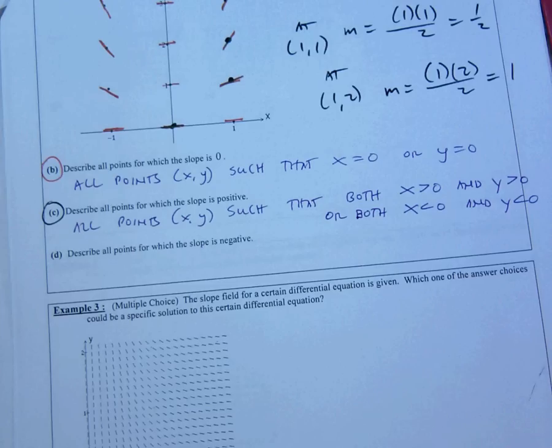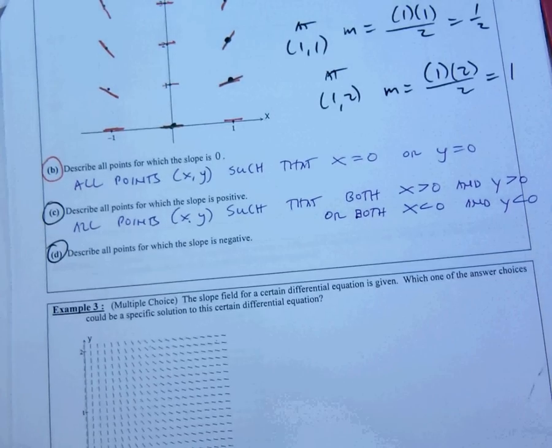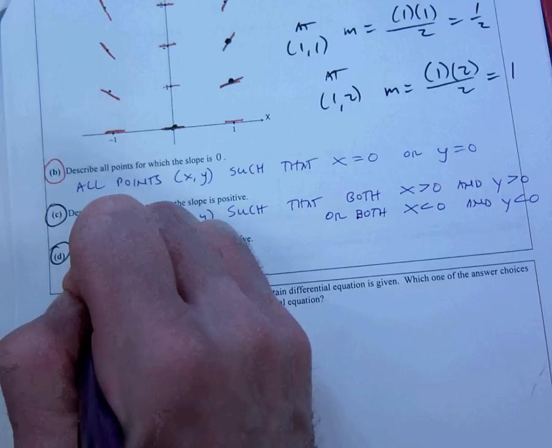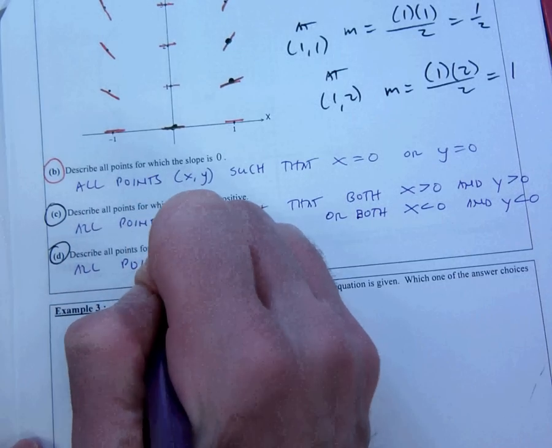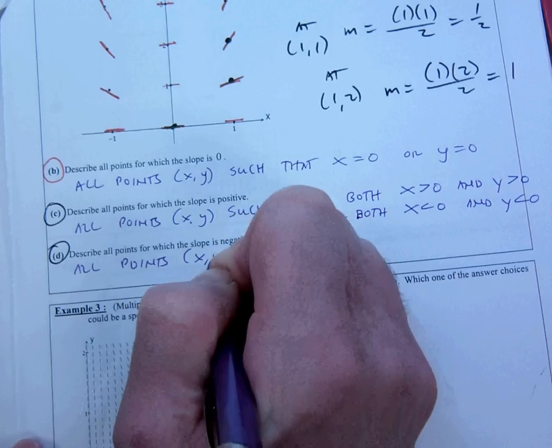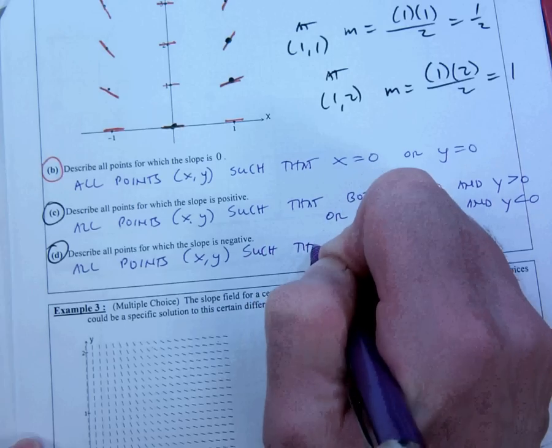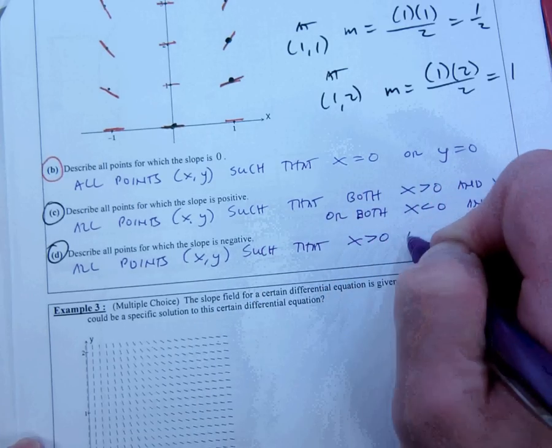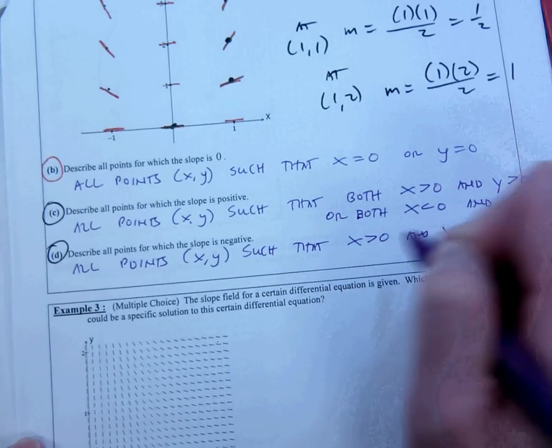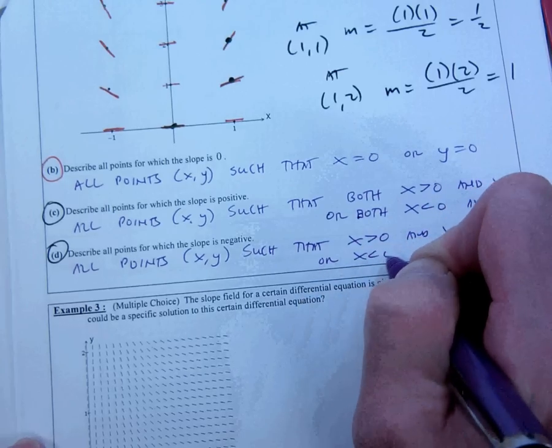All right, and then how about D, Max? What do you think about D? Let me start it out. All points x comma y such that what? Such that x is greater than 0 and y is less than 0, or x is less than 0 and y is greater than 0. Okay, good. Again, well stated.